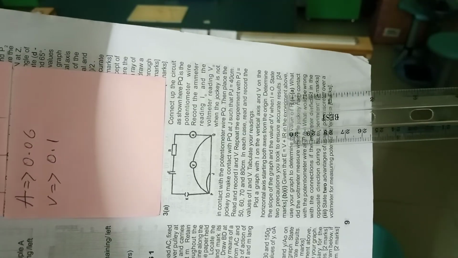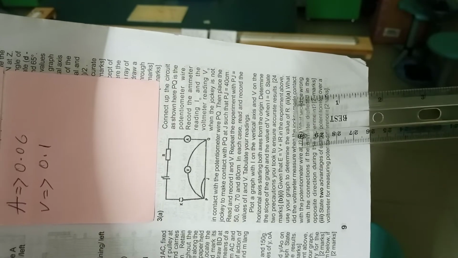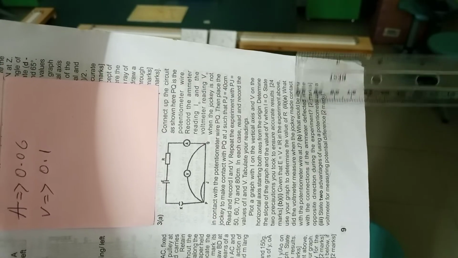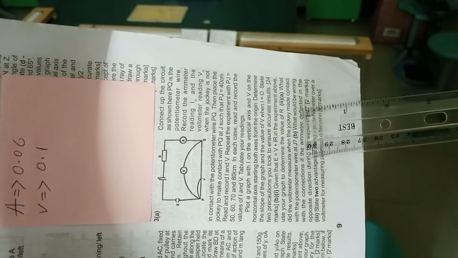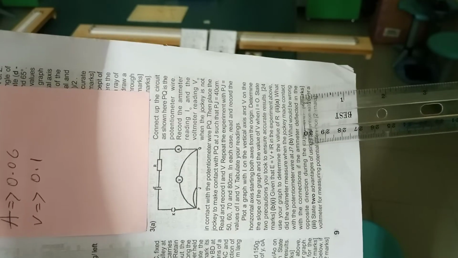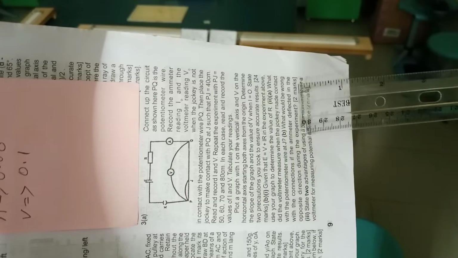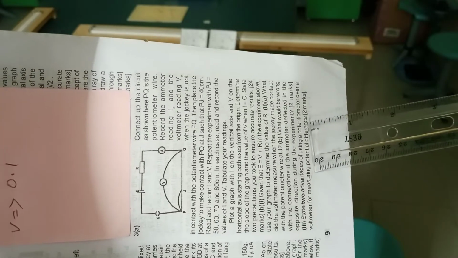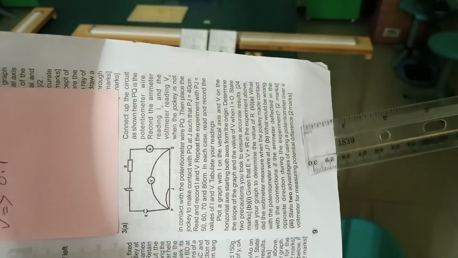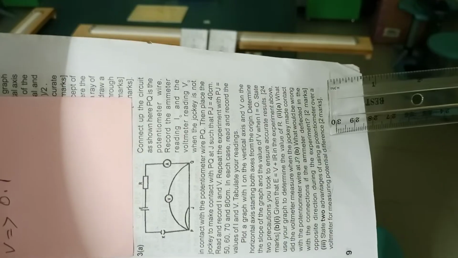B(i). Given that E is equal to V plus IR in the experiments above, use your graph to determine the value of R. B(ii). What did the voltmeter measure when the jockey made contact with the potentiometer wire at J? B(iii). What would be wrong with the connections if the ammeter deflected in the opposite direction during the experiment? 2 marks. State 2 advantages of using a potentiometer over a voltmeter for measuring potential difference. 2 marks. So, let us begin.